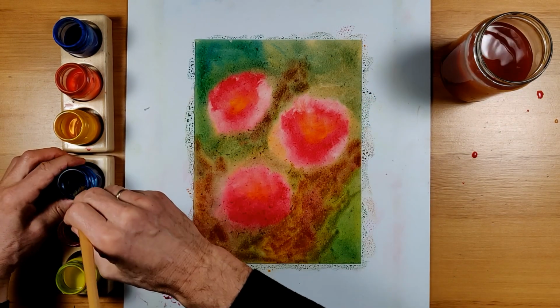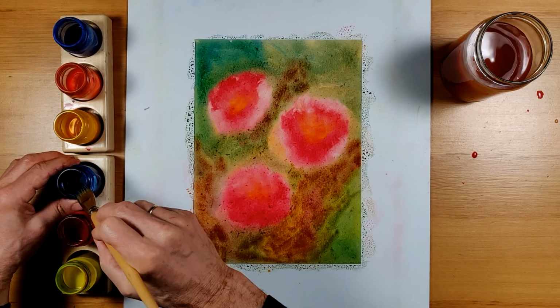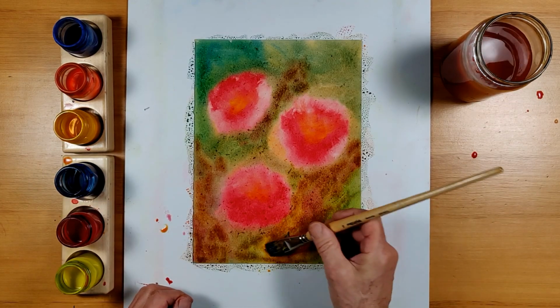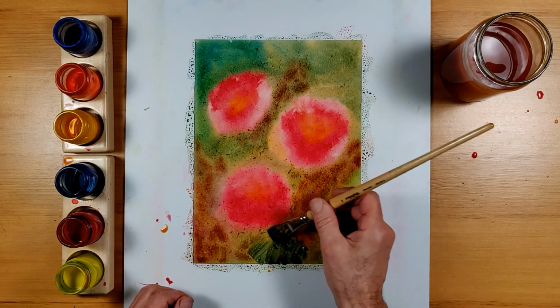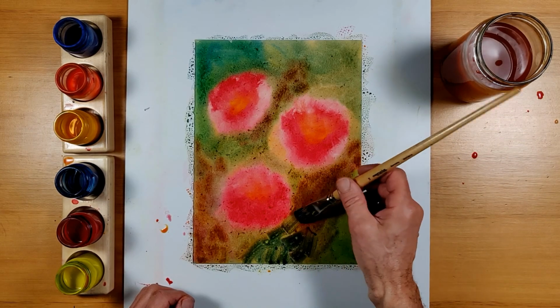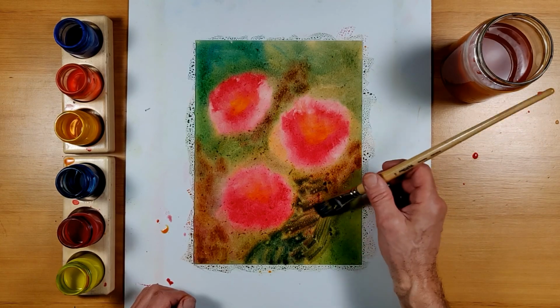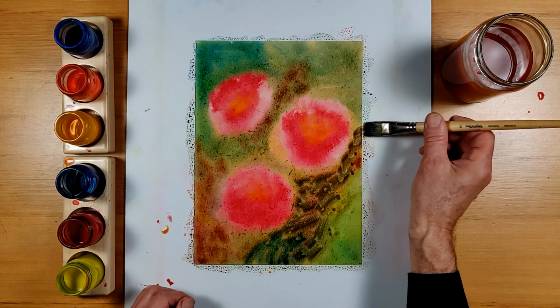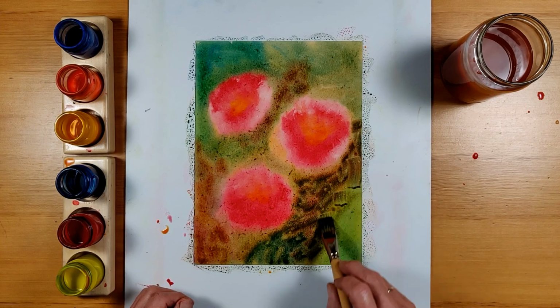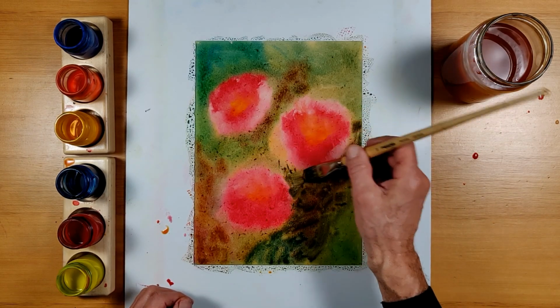And finish it with Prussian blue. It's quite wet already, so we have to take care.